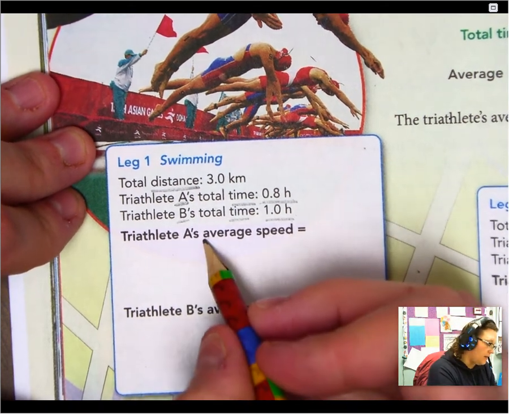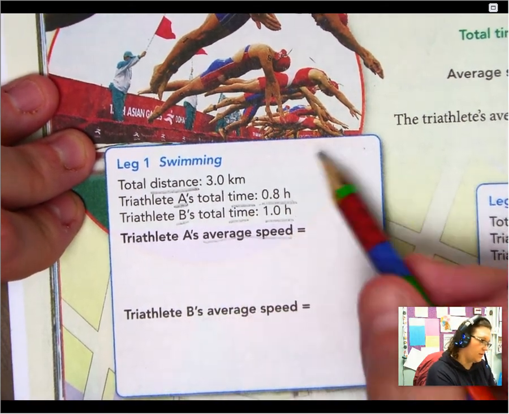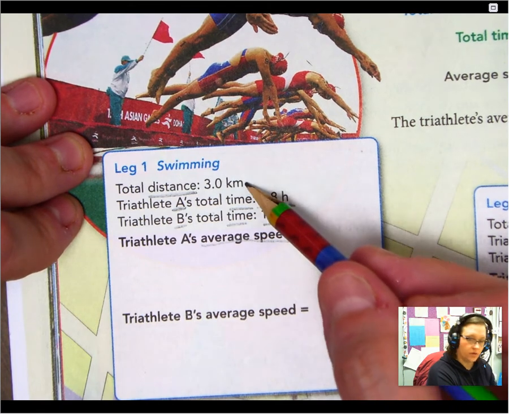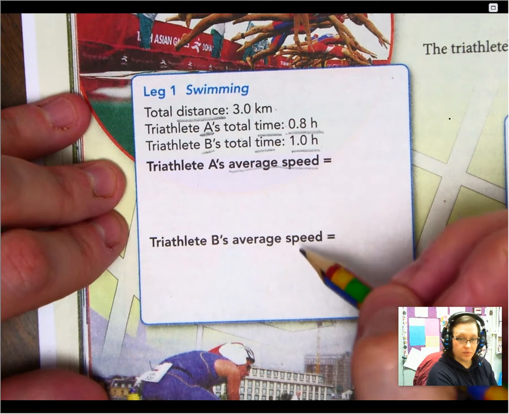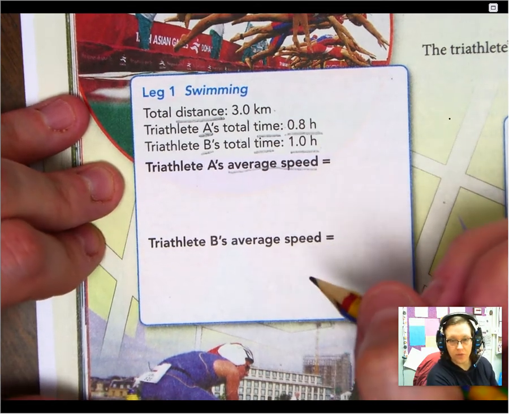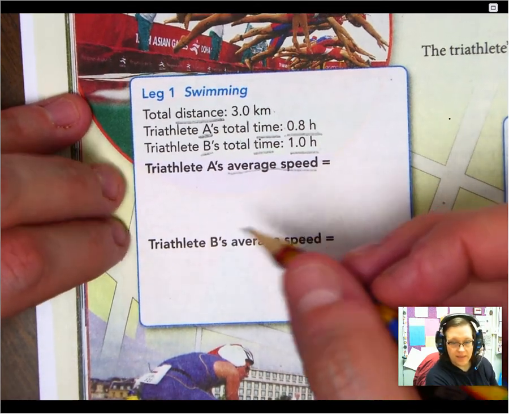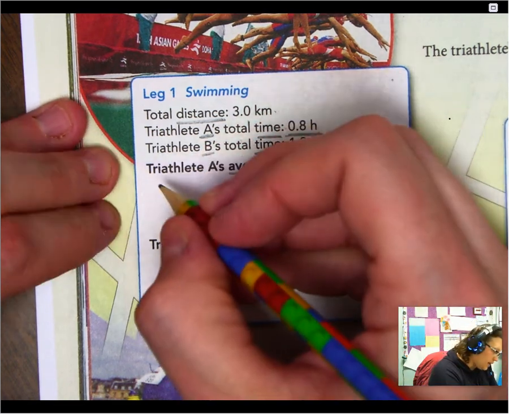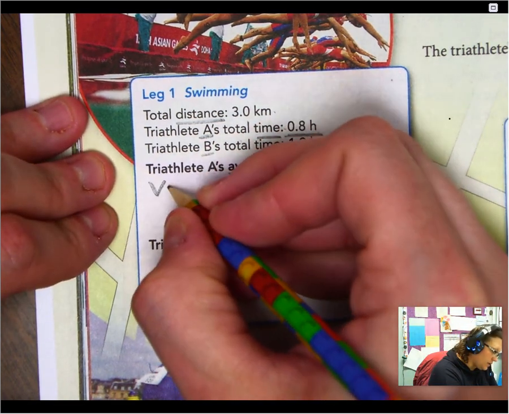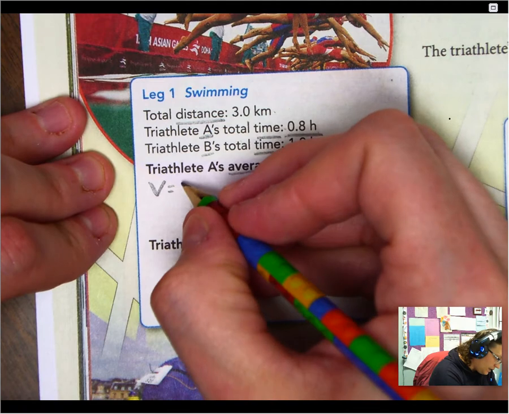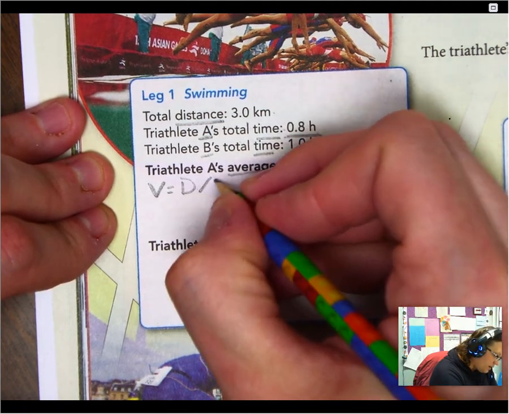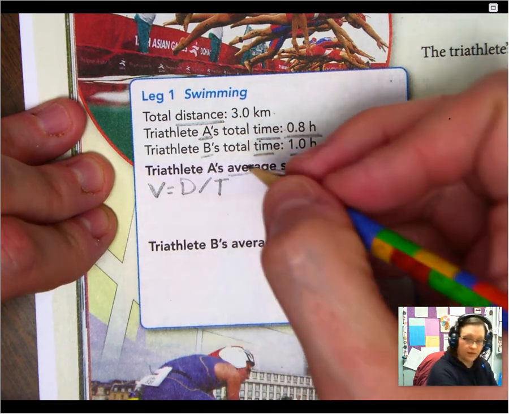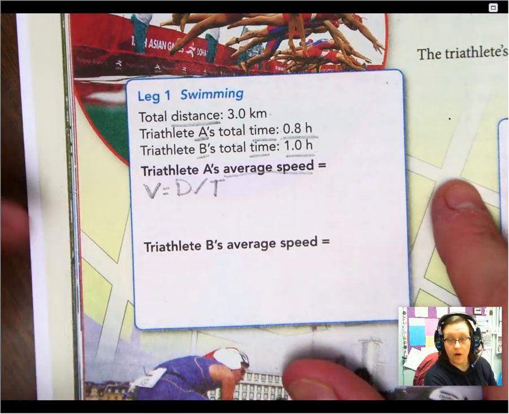So we want to know what their average speed is for the whole race. So we know the total time, we know the total distance, we can divide them. When you do these kinds of problems in science, you have to show your work. And what that means is you begin by writing down the formula or equation that you're planning on using to do the math. And this way, if you get the wrong answer, we know where you went wrong.